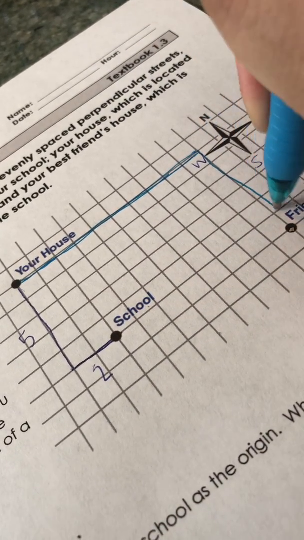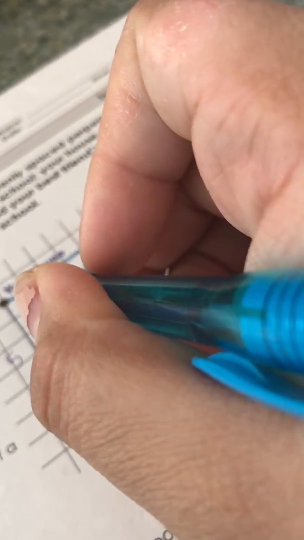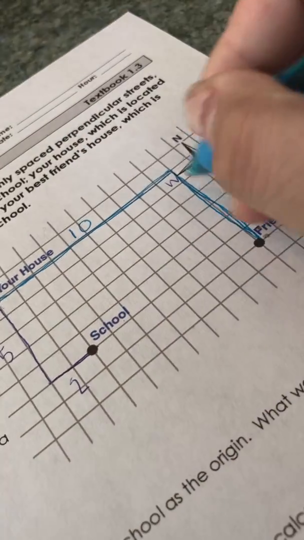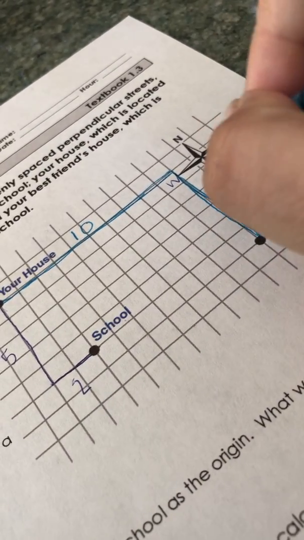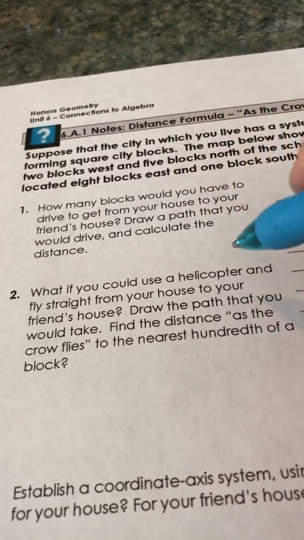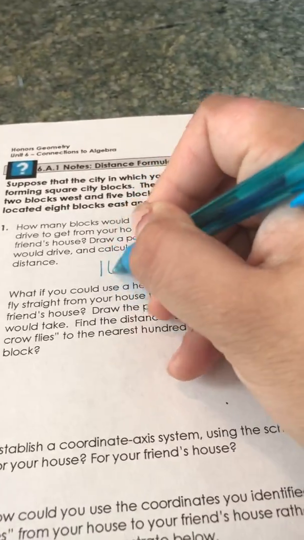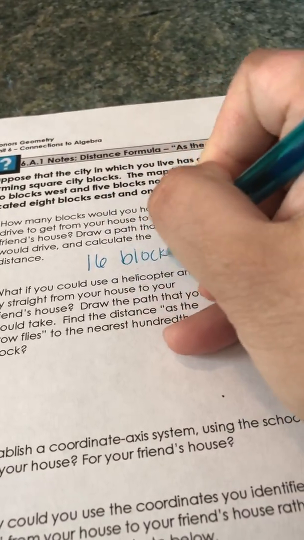And then straight down. So you want to label how many units that is. So going across here, that would be 10 units. And then going down was 6 units. So if I count how many that is, 10 and 6 would make 16. So it says draw the path that we would drive, and then calculate the distance. So the distance would be 16, and we're doing everything in terms of blocks.